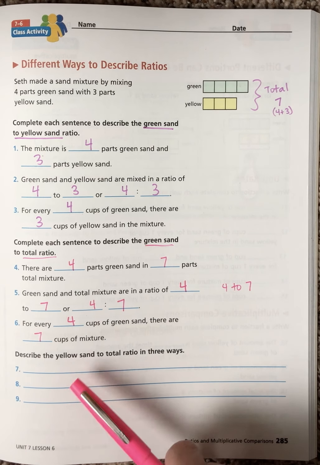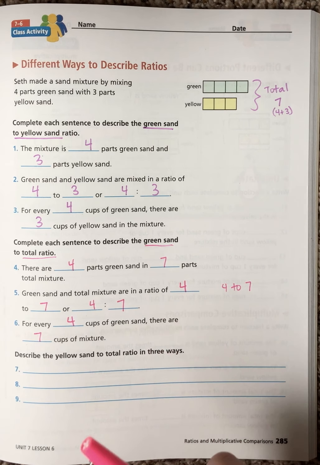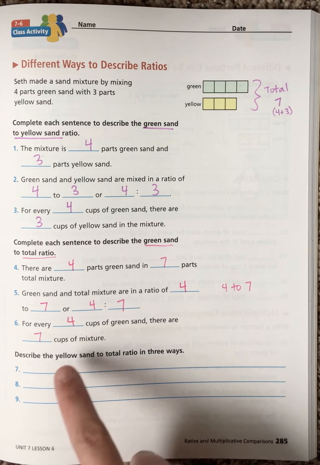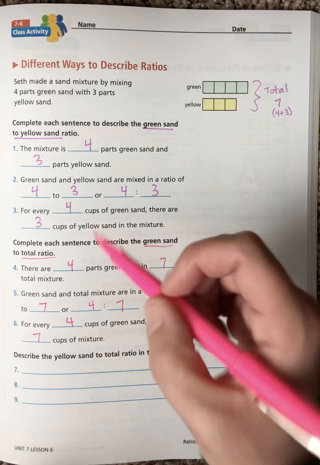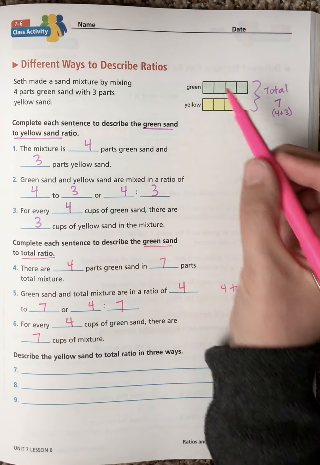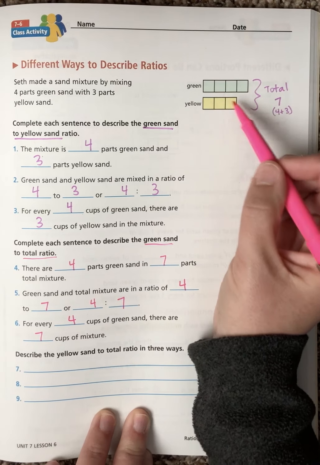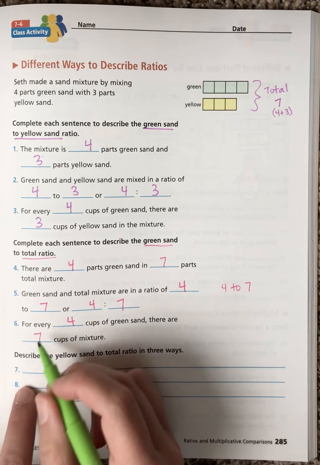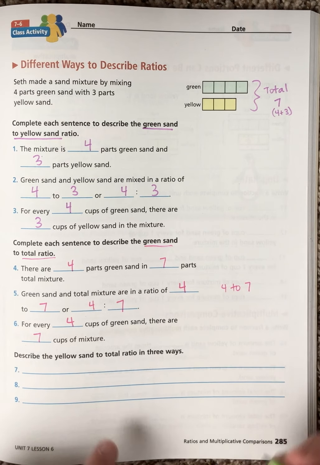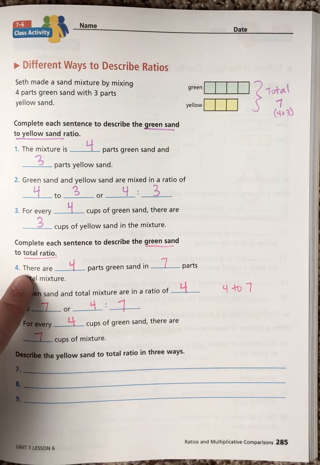All right, so describe the yellow sand to the total ratio in 3 ways. Okay, so basically they're having us compare yellow to the total instead of green to the total. So in our last section that I did in pink here, it was all the green versus the total. This time it's going to be all the yellow versus the total. But they didn't help us by giving us sentences. We have to write the sentences. I'm going to use what they used here as a model.